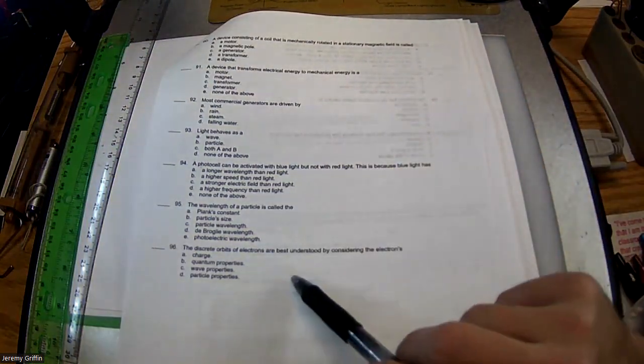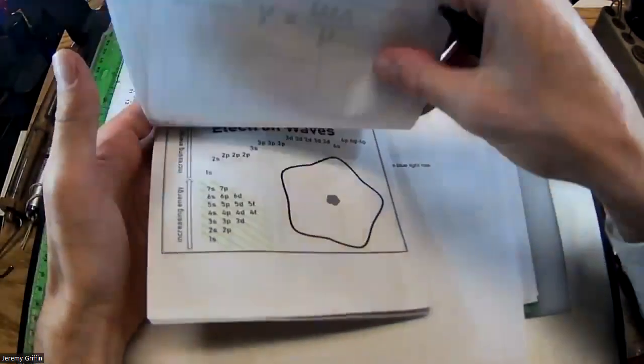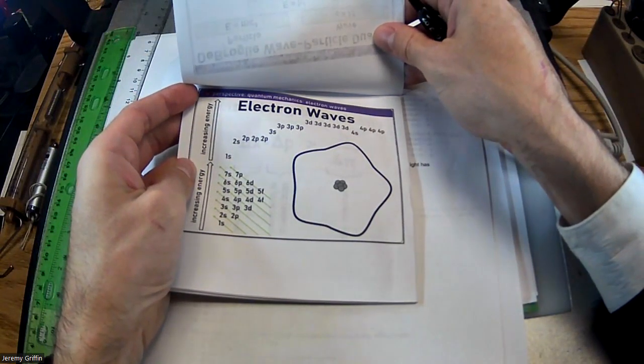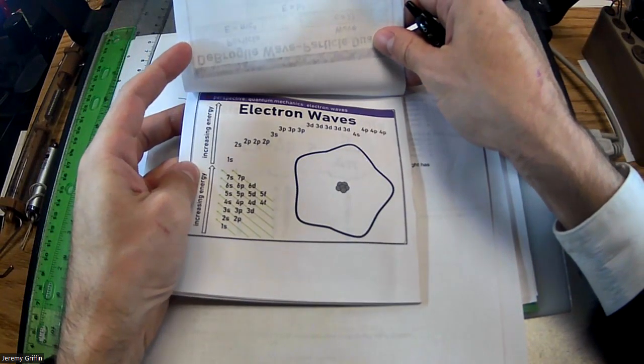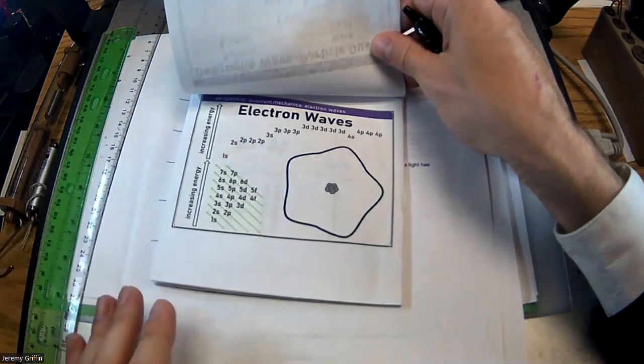The discrete orbits of electrons are best understood by considering the electrons. Oh, that's the next poster right here. So where does all this wave... Sorry, I don't know what button I hit, and these are faded out. So if you're watching the video at home, just for context, it's looking a little choppy in class, but it's okay. We're all right.